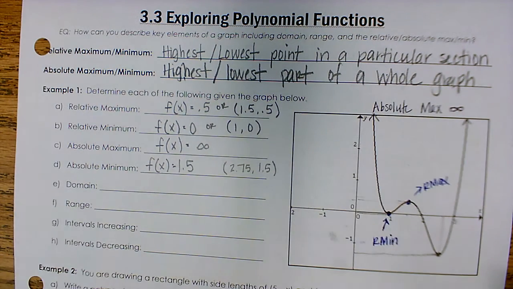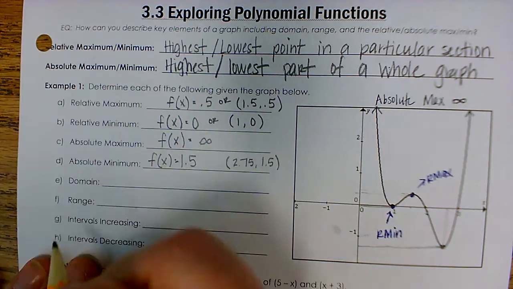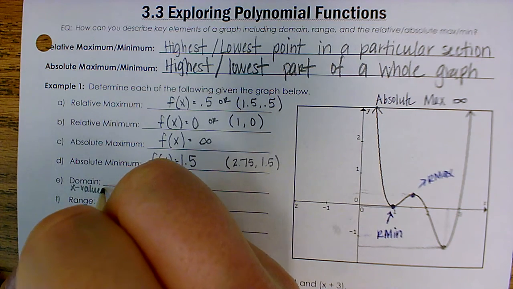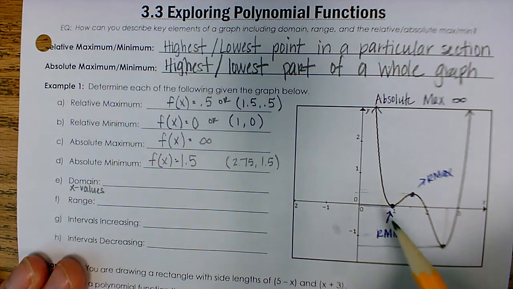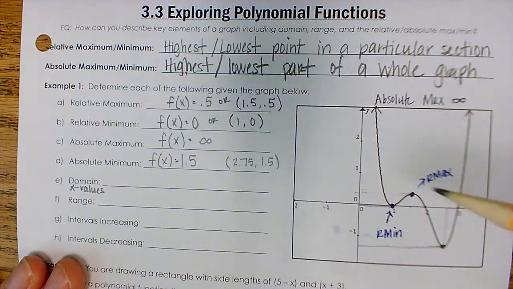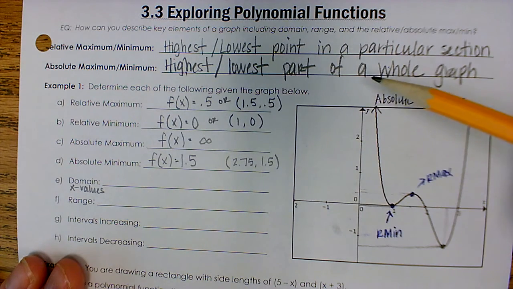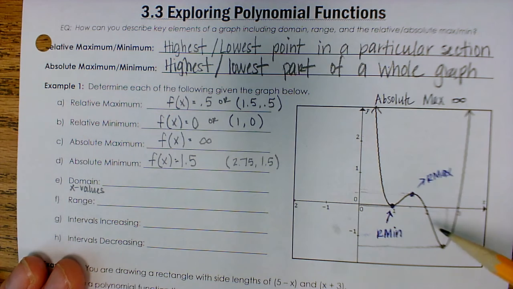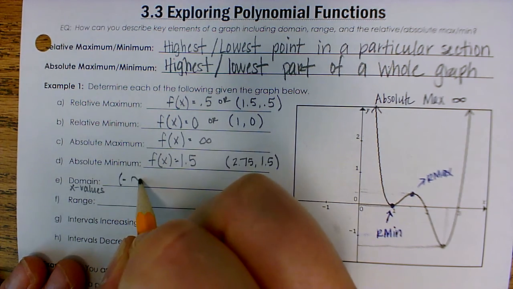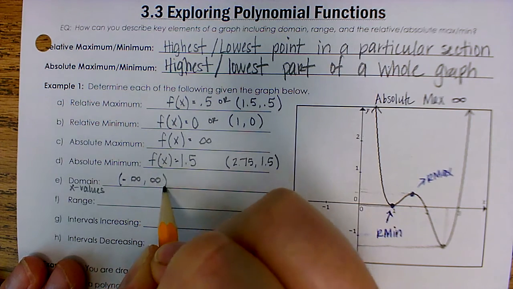So let's talk domain. We talked domain before. Domain is your x values. So it's the values of x that the graph can touch. This graph goes left forever, right? Because even though it's going up, it's still going left. And this graph goes right forever. Even though it's going up, it's going right. So our x values cover from negative infinity to infinity.